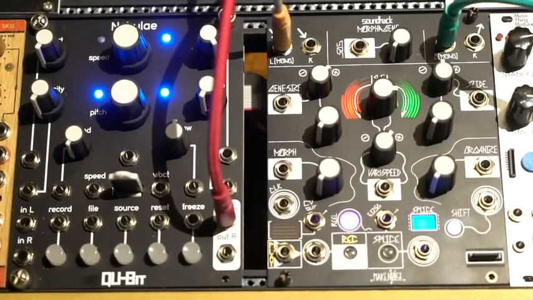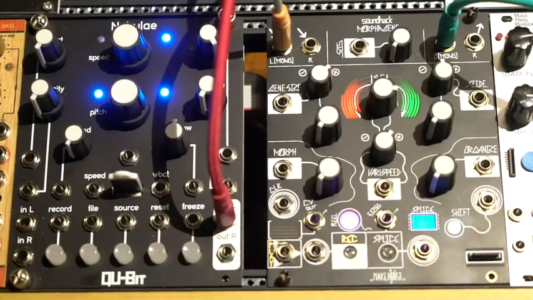Today I want to demonstrate a couple modules that have gotten quite a bit of talk and speculation in the industry in the last several months over their similarities and differences. A lot of people are asking, which one's a better module for me if I want to do some simple sample playback, some granularization, some mangling of sounds, and each of these modules basically can do that very, very well.